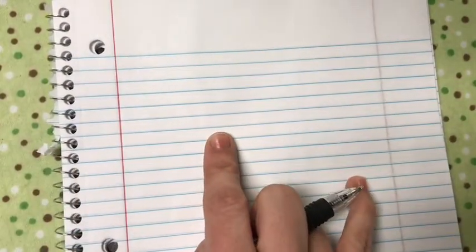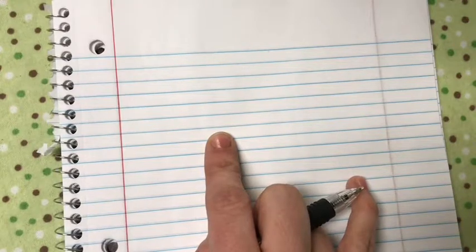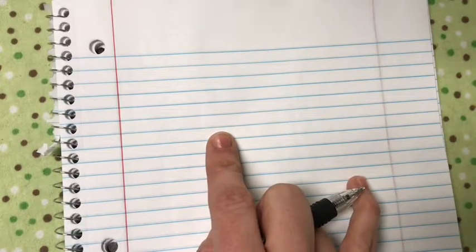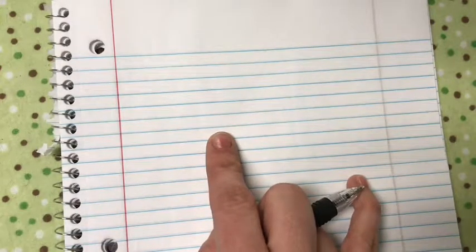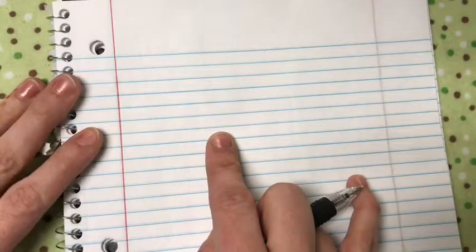Last week we talked about the verbs necesitar and tener. What does necesitar mean? To need. Necesitar sounds like necessary, and necessary is a need. What about the verb tener? What does tener mean?